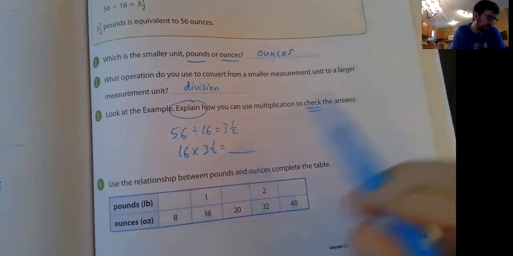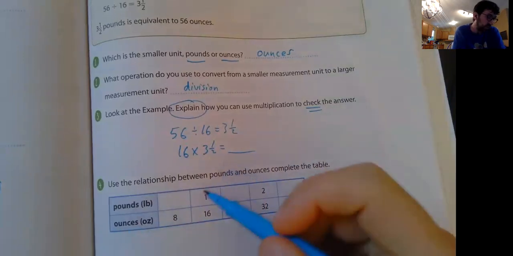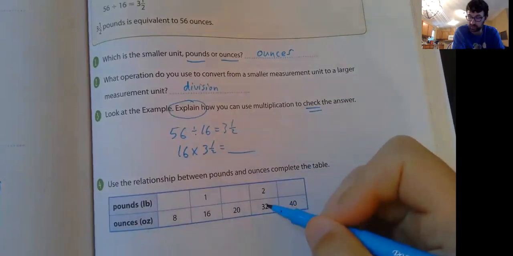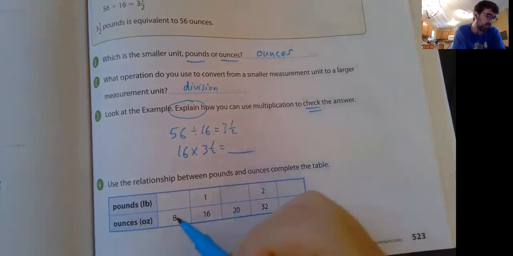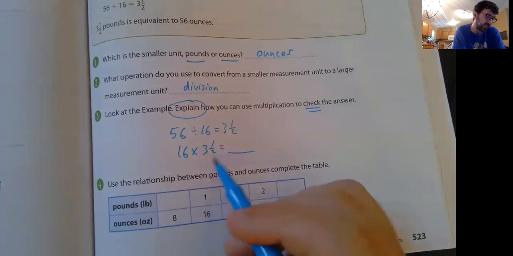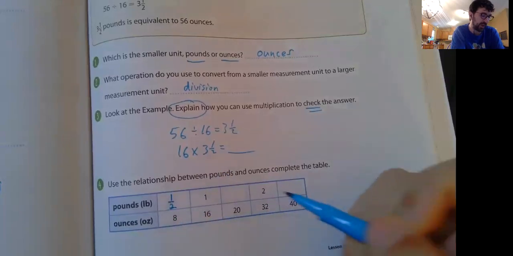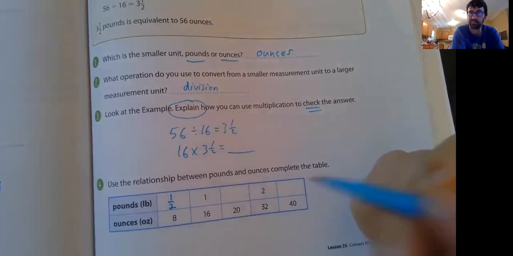Number 4, last one we're going to do together here. Use the relationship between pounds and ounces to complete this table. Okay, if 1 pound is equal to 16 ounces, then therefore 2 pounds is equal to 32 ounces, right? Okay, so what is 8 then? Well, 8 is half of 16, right? Okay, so therefore half a pound is equal to 8 ounces. That seems reasonable, right?